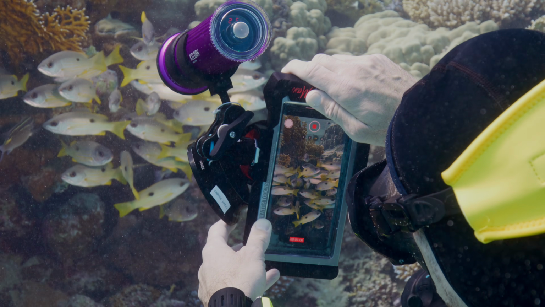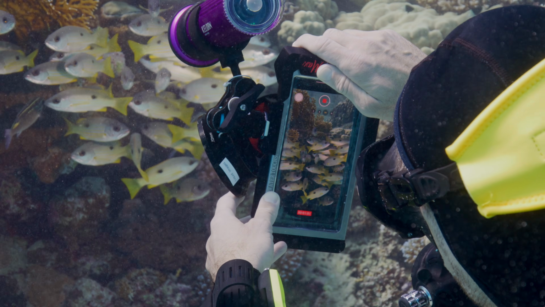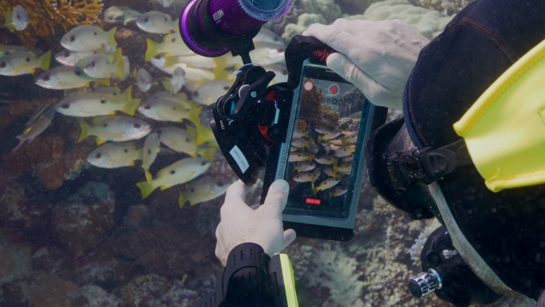More and more divers are using a smartphone to capture their underwater adventures. And no wonder, because it's so convenient to use the camera that you've got in your pocket at all times to also capture those memories that you make underwater.